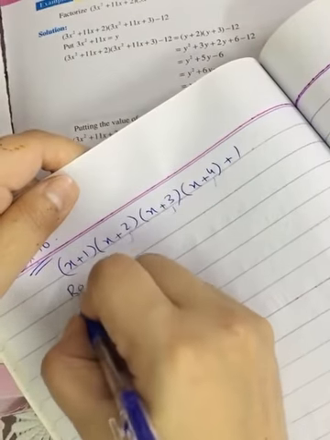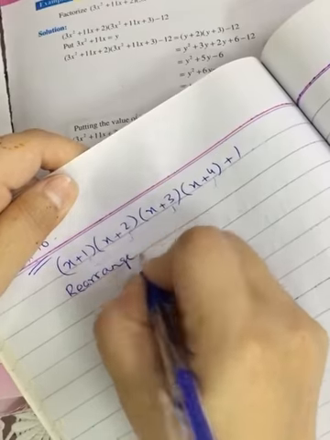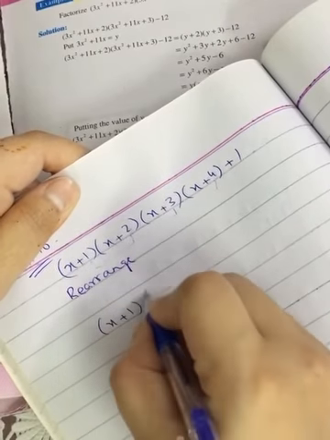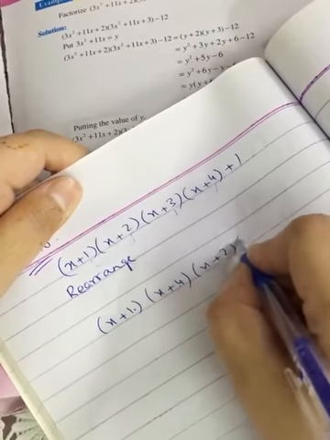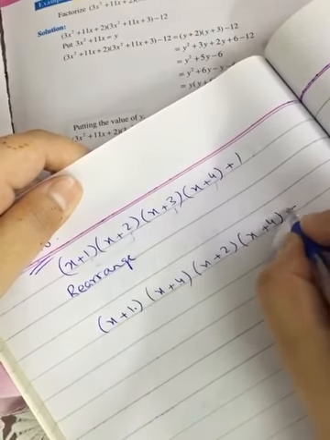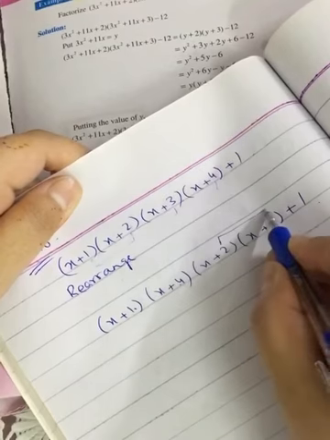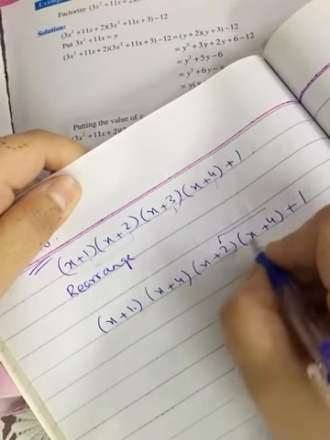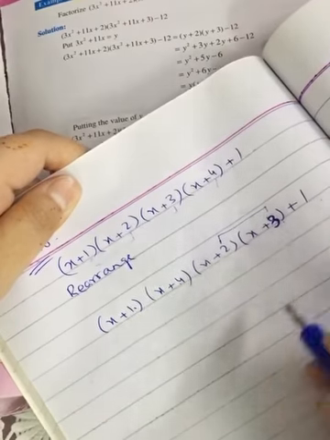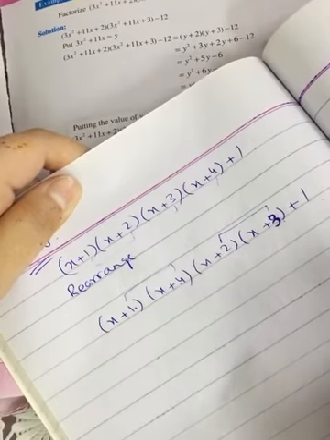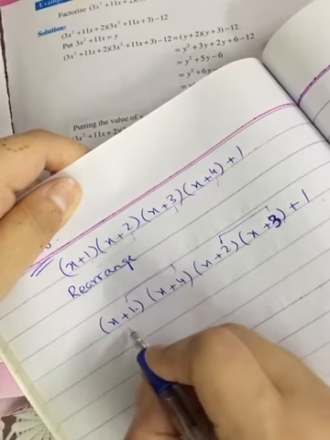So let's rearrange. I will rearrange x plus 1 with x plus 4, since 1 and 4 make 5, and x plus 2 with x plus 3. So 2 and 3 make 5 and 1 and 4 make 5.